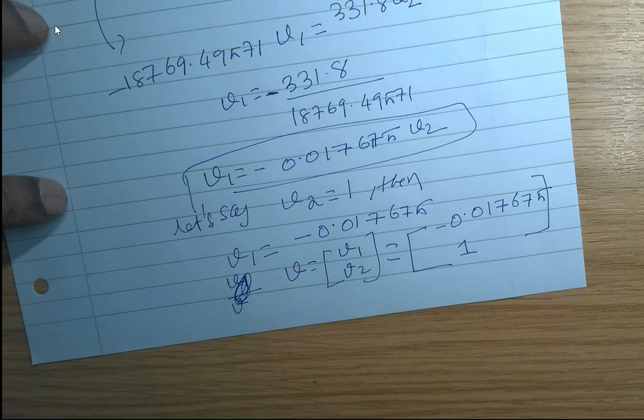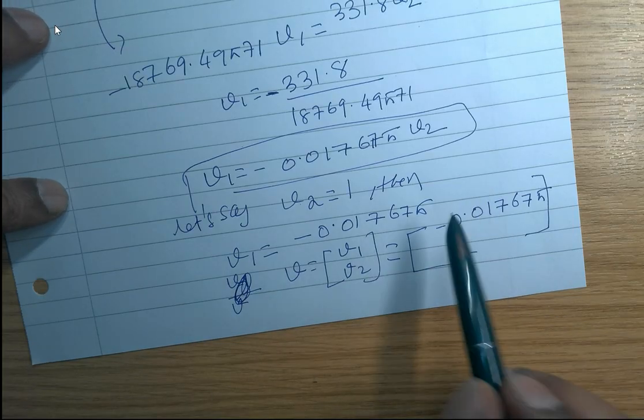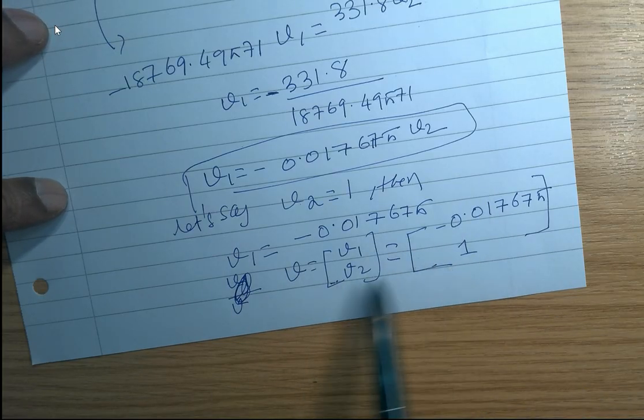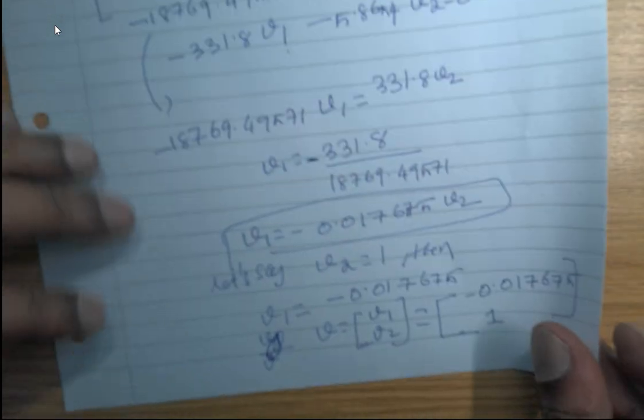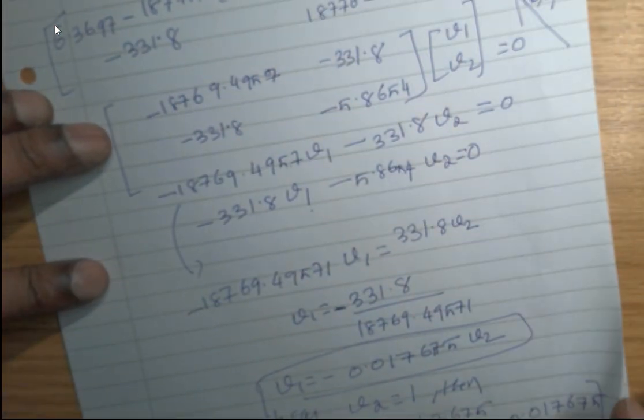And normally, whenever we have this type of value, we try to normalize it. So how to do the normalization? Normalization is really simple.